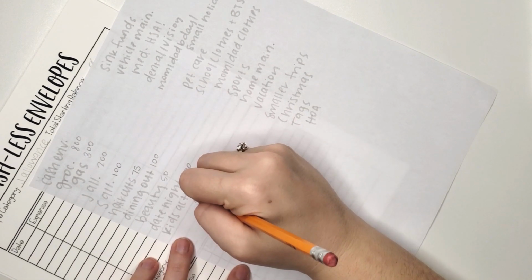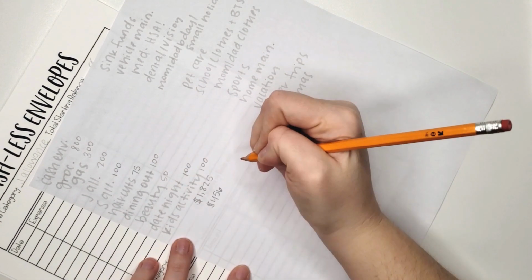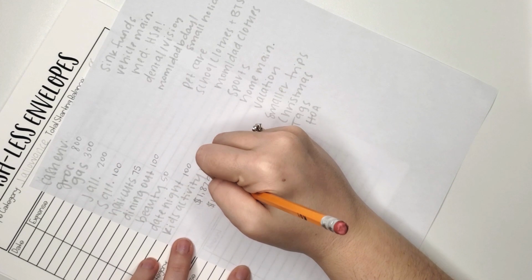$1,825. And if I do that once a week, good Lord, $456.25. It's so funny because I look at this and I'm like, there's no way that I can afford to spend $400 a week on this.